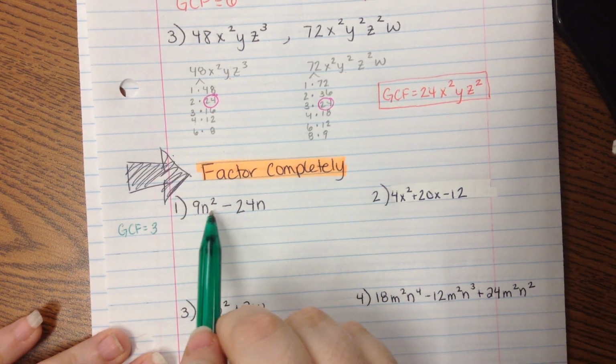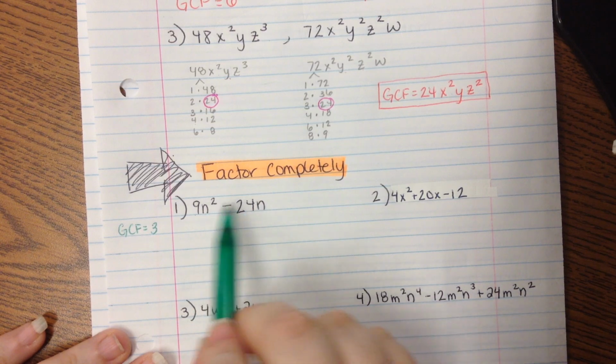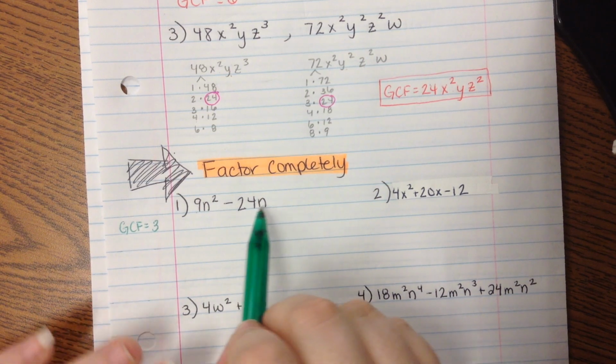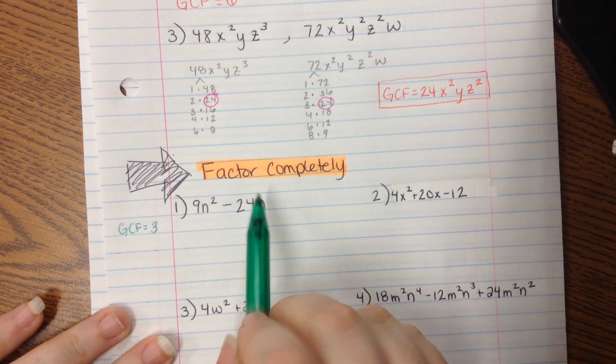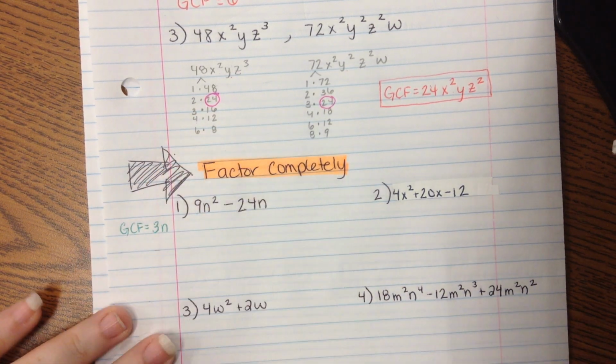And now they both have letters. So they have the same letter. That means we can have a GCF of a letter as well. The smallest exponent is the 1, so their GCF is 3n, 1n.